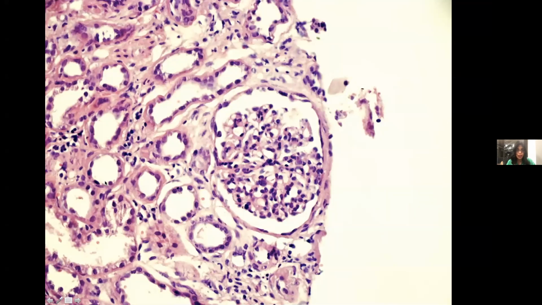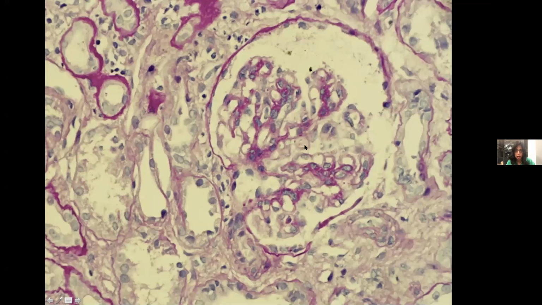This is her PAS. Again, the tuft seemed a bit collapsed, but what was interesting was that the glomerular basement membranes did not stain with PAS. Do you see that? They lost the PAS stain. All of these basement membranes should have been this color, like the mesangium, but surprisingly, they weren't. And this was an alerting point.